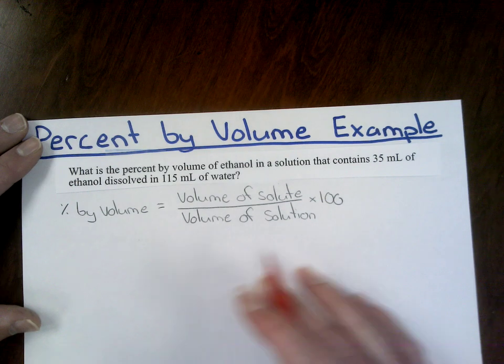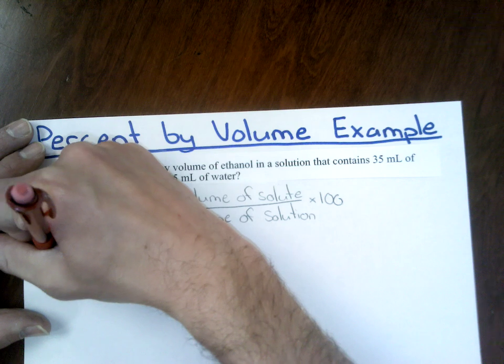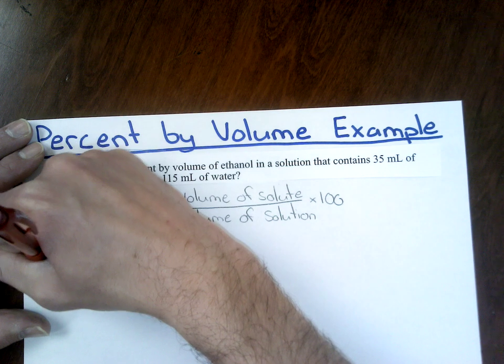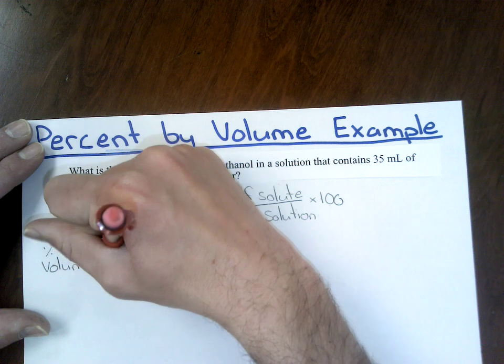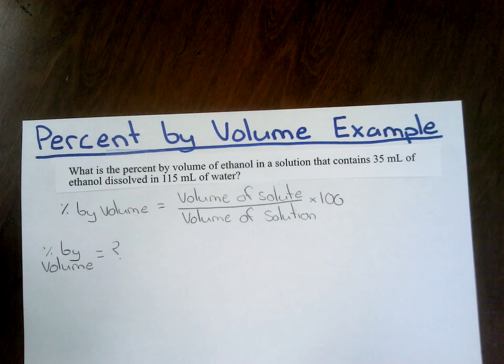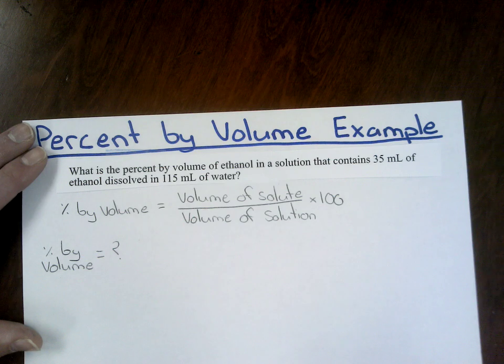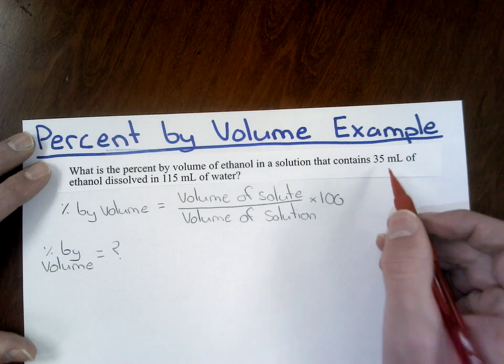So we can read through this problem, and we're going to find percent by volume. So our percent by volume is going to be our question mark. Now the volume of the solute, remember that is what is being dissolved. The substance in a lower amount is going to be this of ethanol.